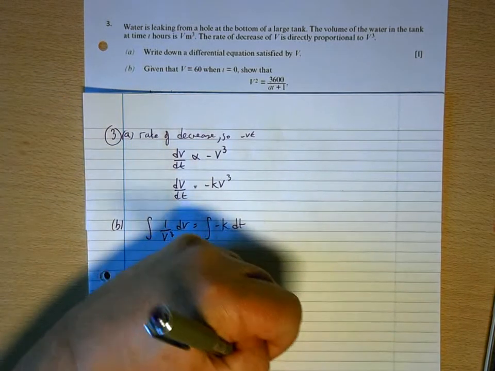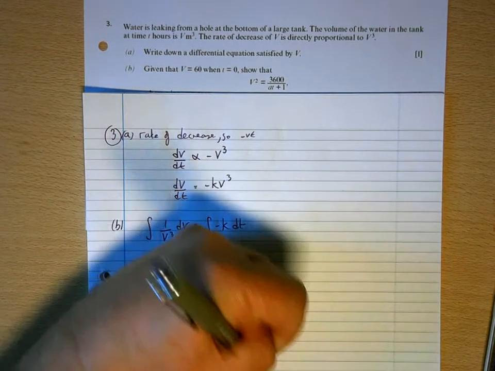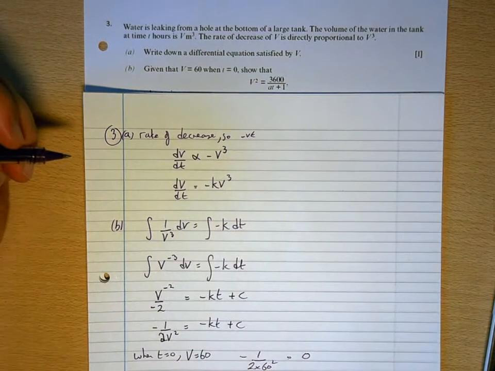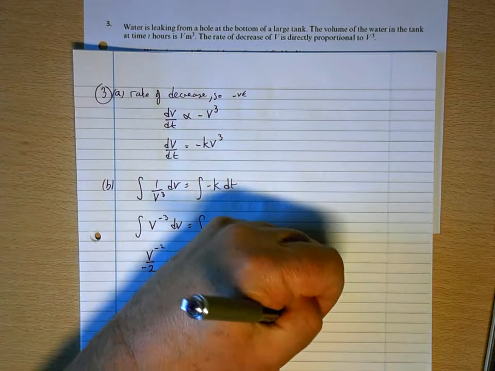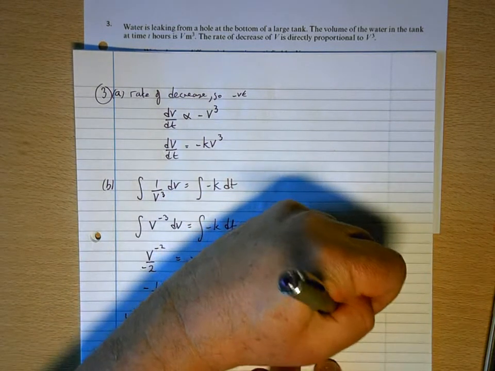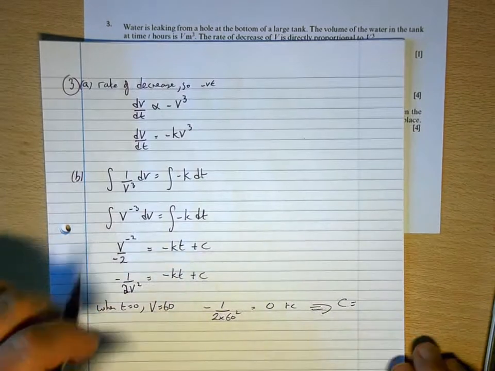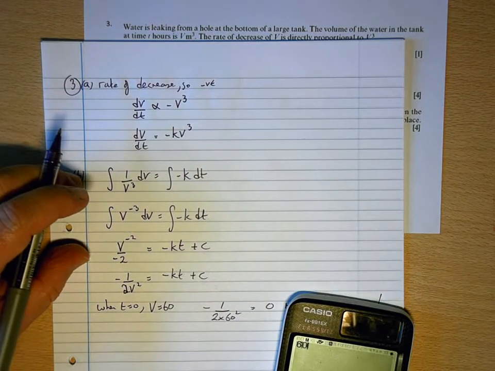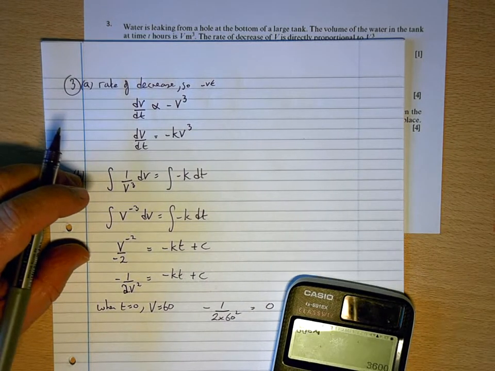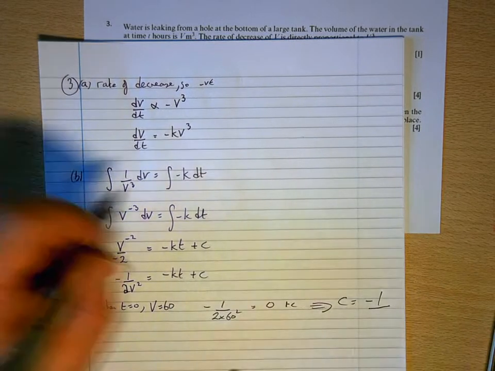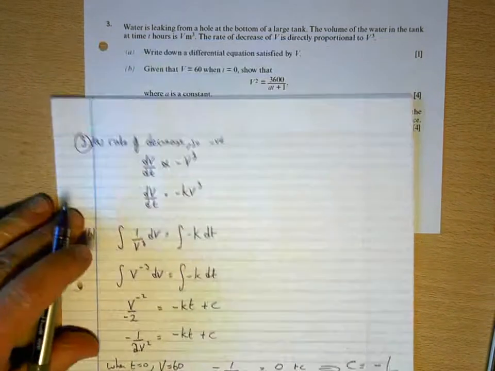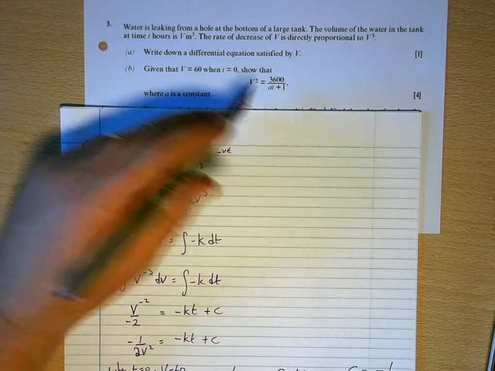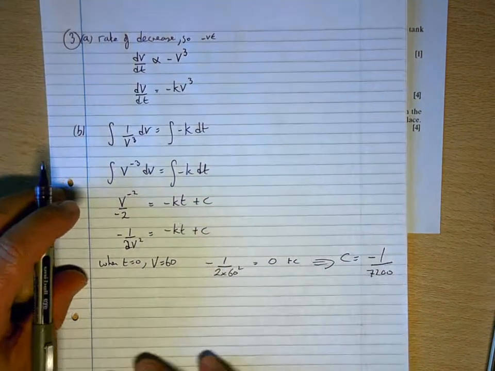So minus 1 over 2 times 60 squared equals 0 plus C. So C is equal to minus 1 over 60 squared times 2, which is 7,200. Now, I'm quite happy with that because that's double 3,600. So I think I'm on the right track.